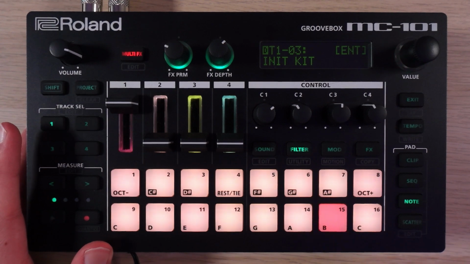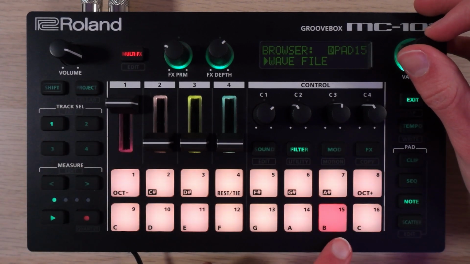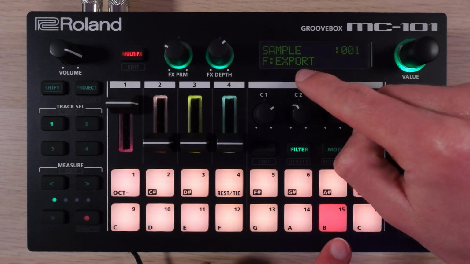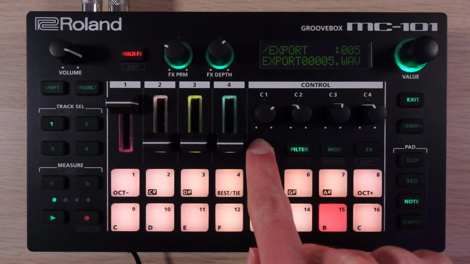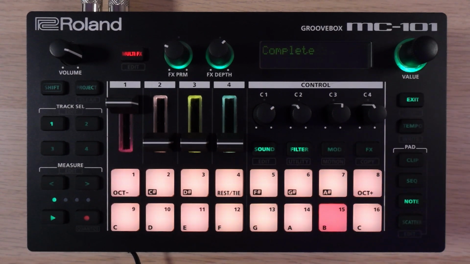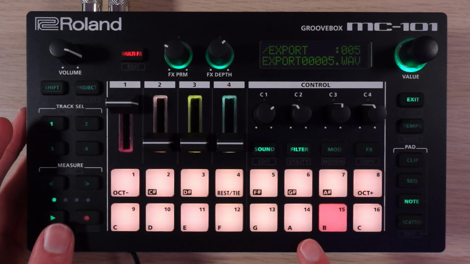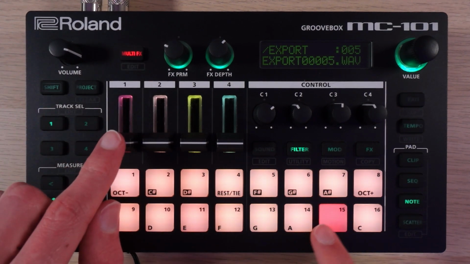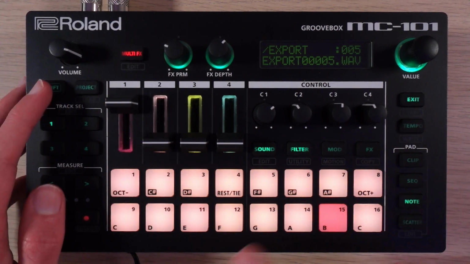Let me just select a random drum that I'm not using, hit Shift, hit the pad, go all the way over to WAV file, and then go into the new export folder. And now I can pull that up. So now, that entire thing is living in the drum track. You'll notice it's fading out a bit.